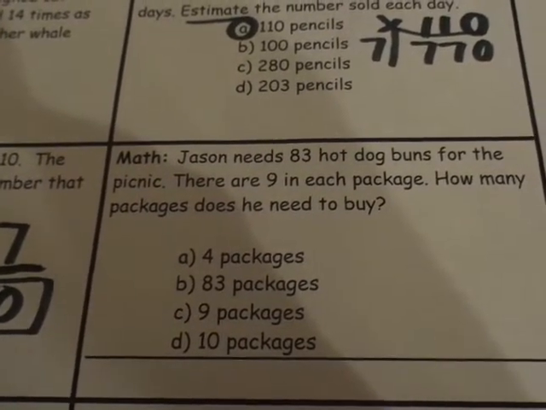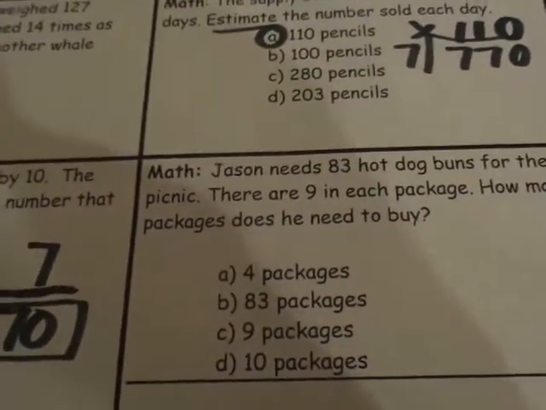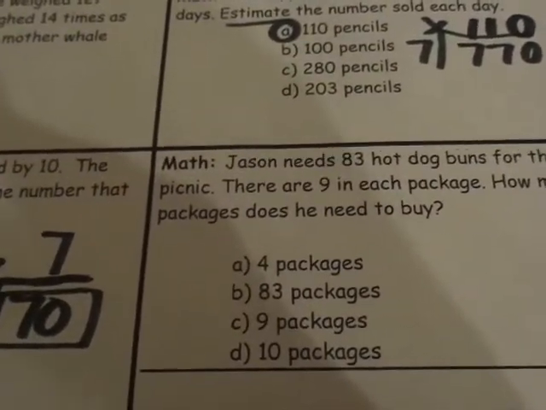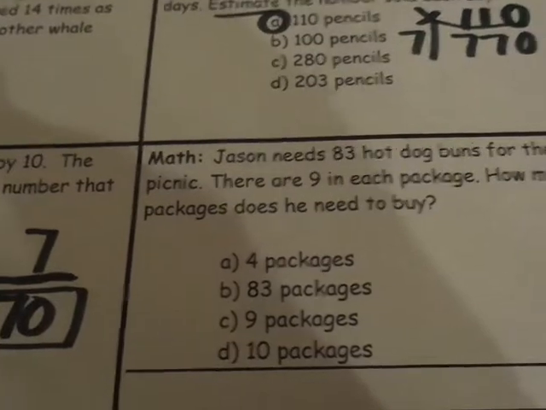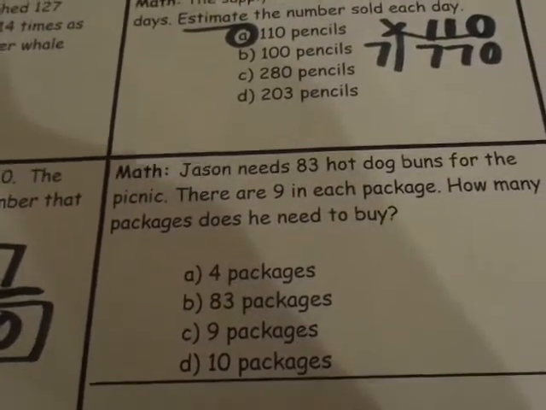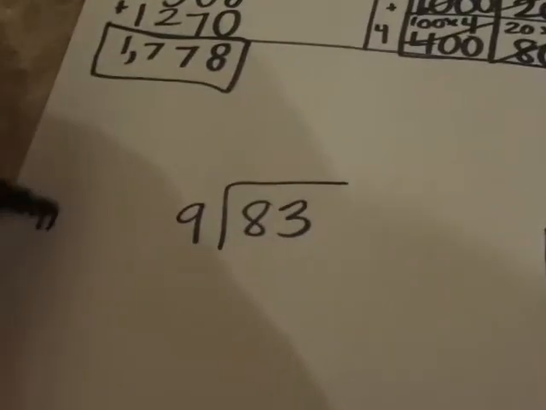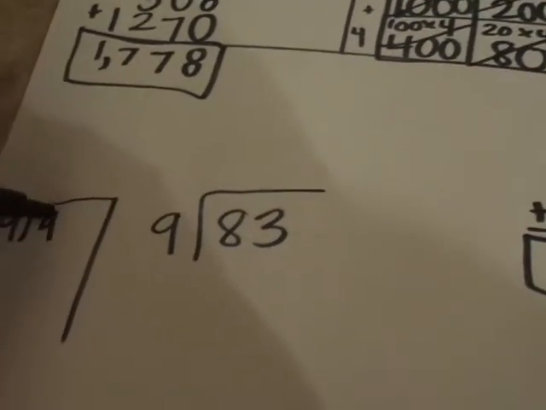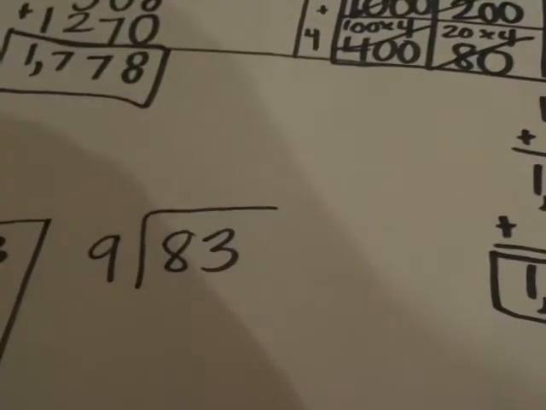This is a real life word problem, right? You're about to have a party. You need to buy some hot dog buns. We need to figure out how many packages they need. So we're going to divide. You can do this one of two ways. You can do traditional or partial quotients. I'm going to show you traditional.